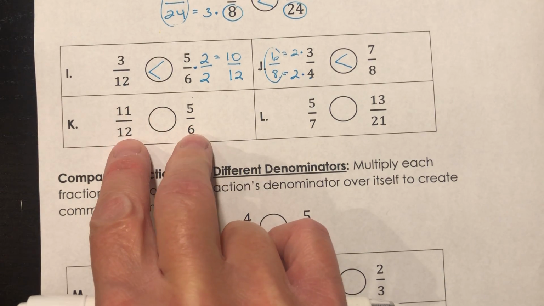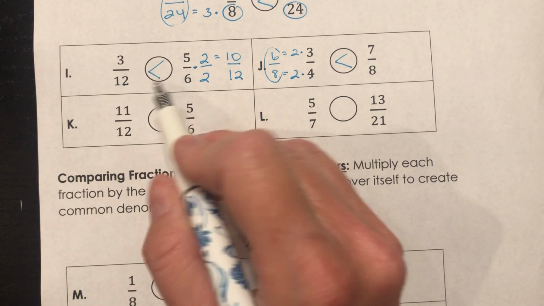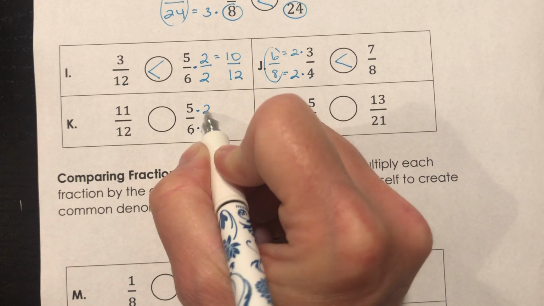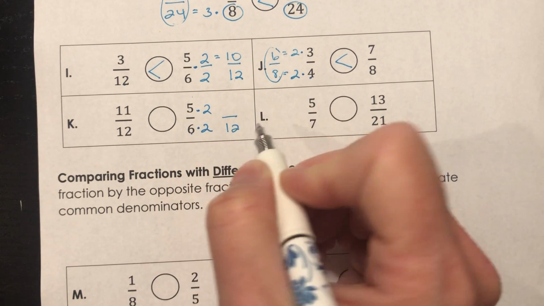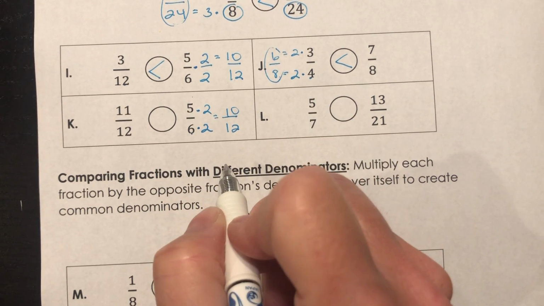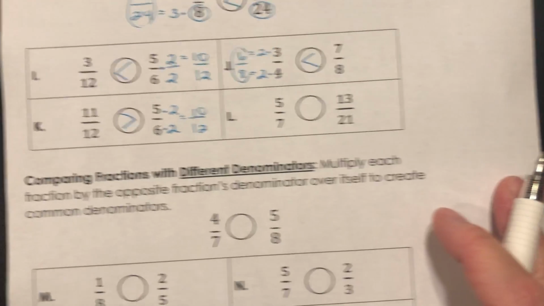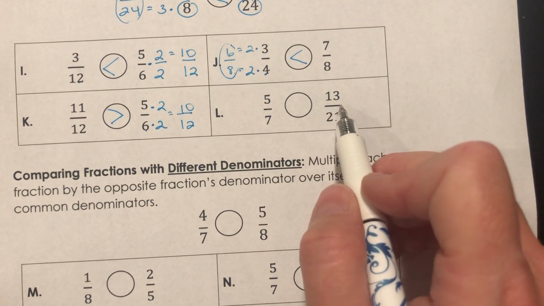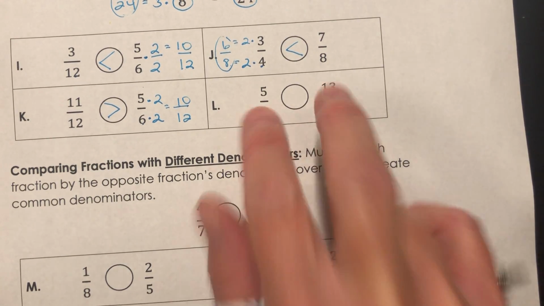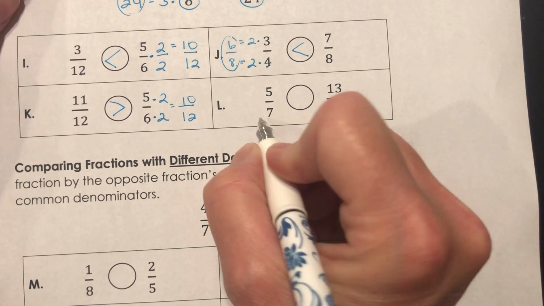For letter K, my denominators don't match. My numerators don't match. Is 6 a factor of 12? Yeah, we just did that here. 6 is a factor of 12. I'm going to multiply 6 by 2, and that will get me 12. And if I multiply 6 by 2, I have to multiply 5 by 2. And we get 10/12. So what's more, 11/12 or 10/12? 11/12. All right, and then I have 5/7 and 13 over 21. The 7 and 21 don't match. The 5 and the 13 don't match. Is 7 a factor of 21? Can I multiply 7 by something to get 21? Yep.